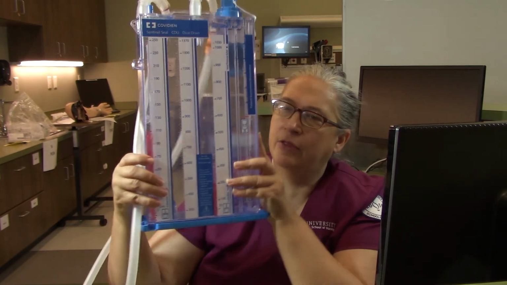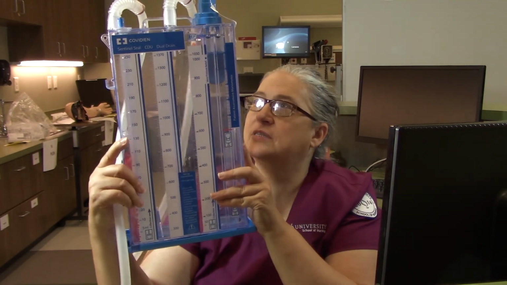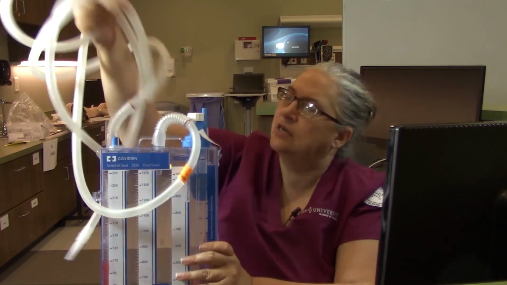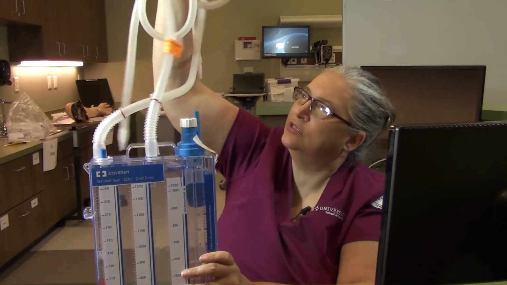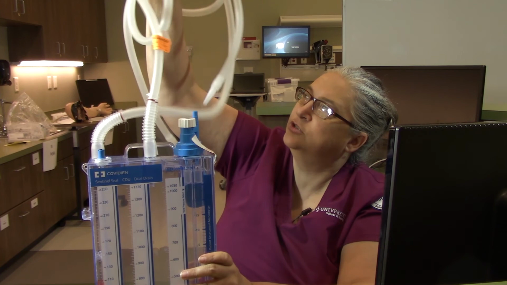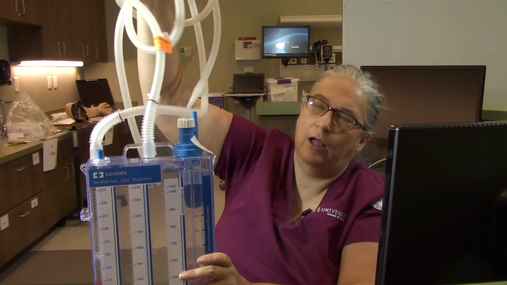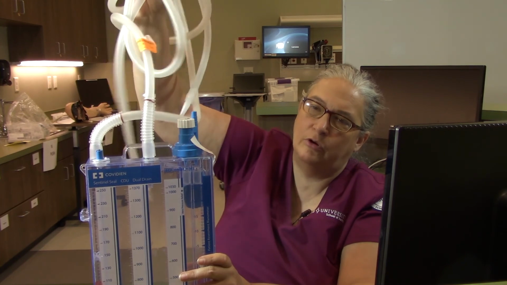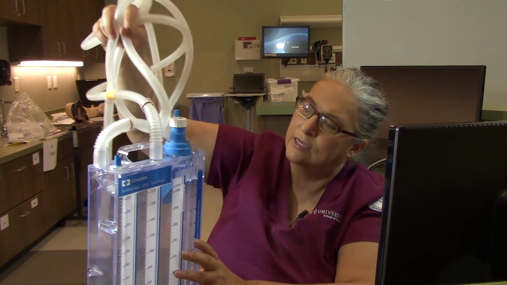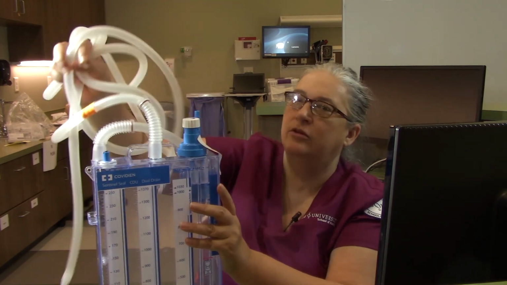All right, now that we've talked about what the chest tube is and how it works, this is actually a dual chamber. Each one of these tubings will go to the client. Usually one will go higher to the pneumothorax and one will go lower to the hemothorax. And I will let you discover how you fill these up with water.